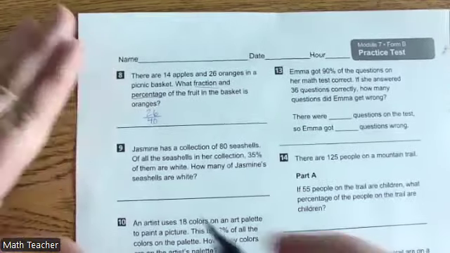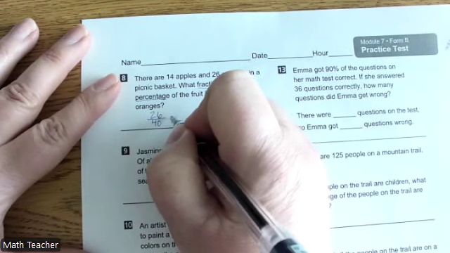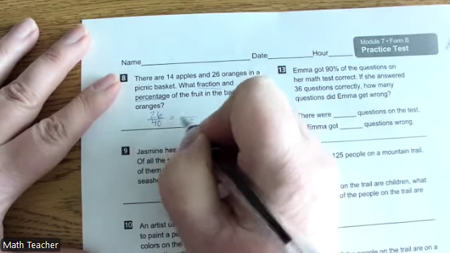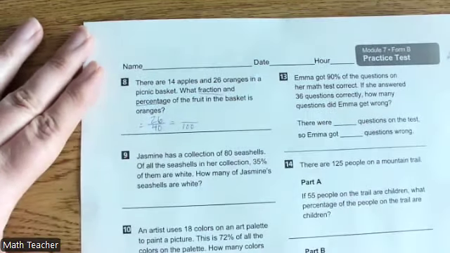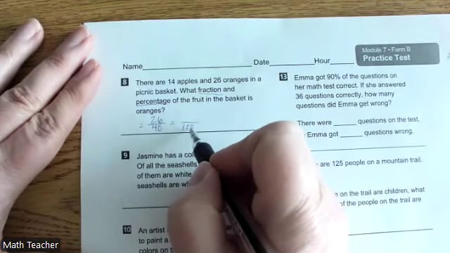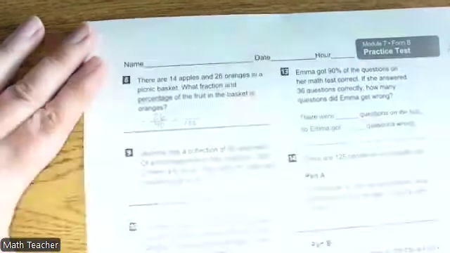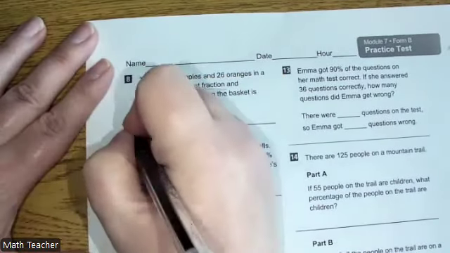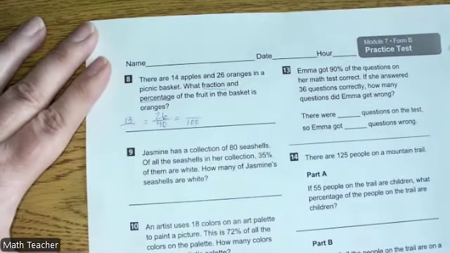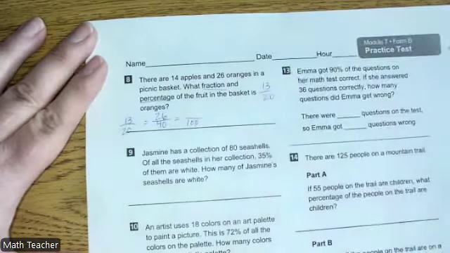Okay, so back to this problem, we have 26 out of 40, and we want to write that as a fraction and a percent. So first of all, when I want to write it as a percent, I know 40 does not go evenly into 100. So I want to see if I can simplify that to make it a fraction with a denominator that does go evenly into 100. So if I see 26 out of 40, I see they are both even, which means they are both divisible by 2. So if I divide 26 by 2, I get 13. And if I divide 40 by 2, I get 20. So 13/20, there's my number as a simplified fraction.